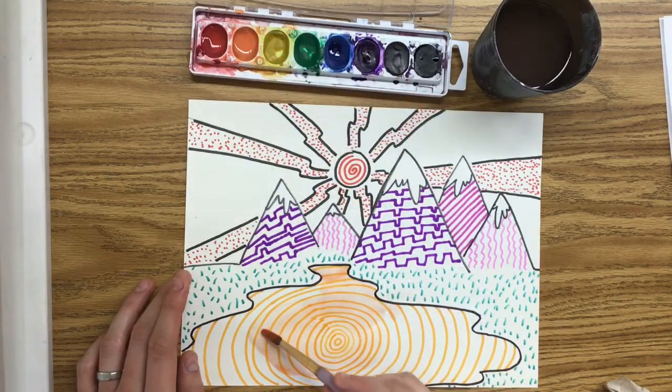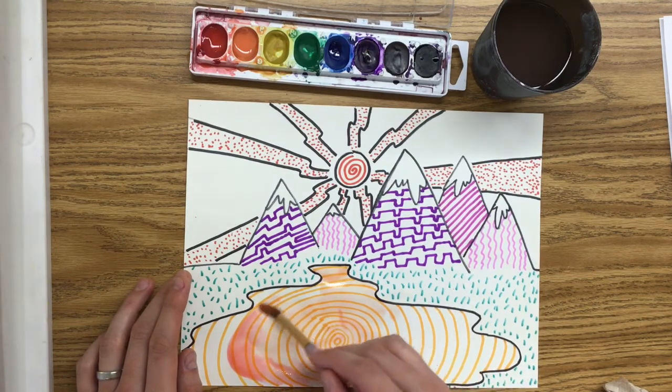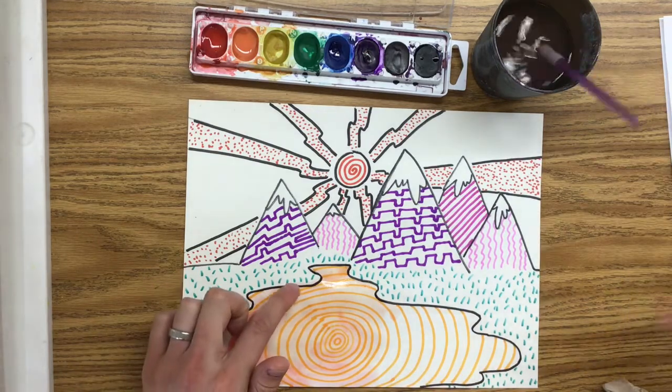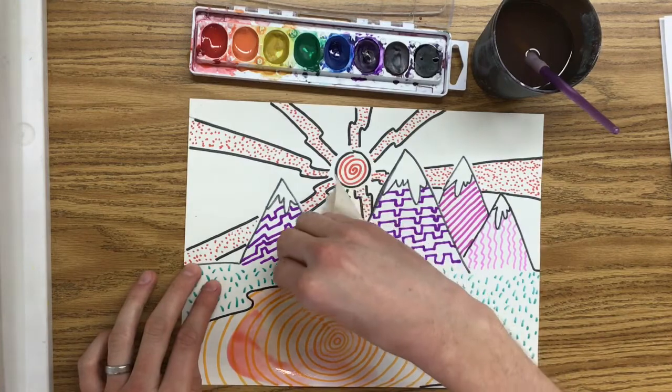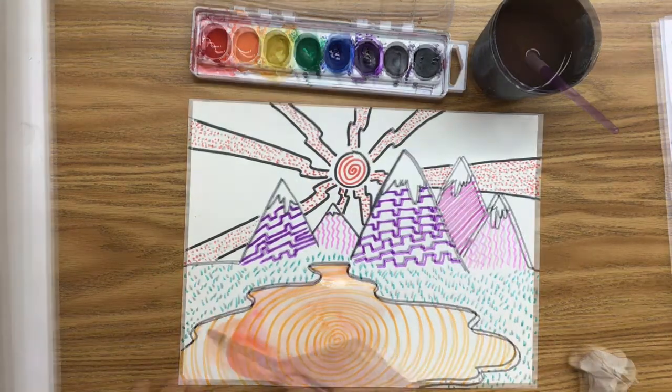Okay, so I know red and orange are next to each other on the color wheel, so I know that those colors will mix really nicely. So I can do a little bit of mixing right on my paper. All right, so I'm going to go ahead and do a little bit of painting here. Oops, see, I got some outside of my lines there because I'm going too fast. Okay, I'm going to do a little painting here on time lapse.